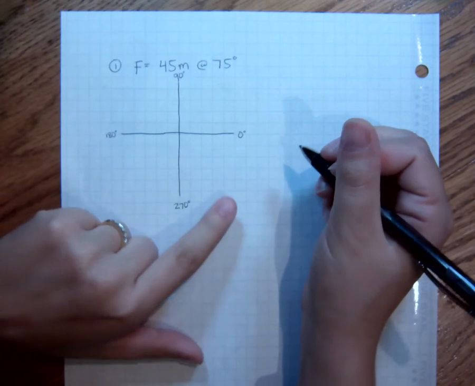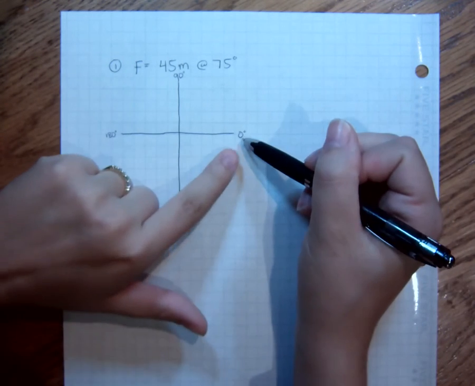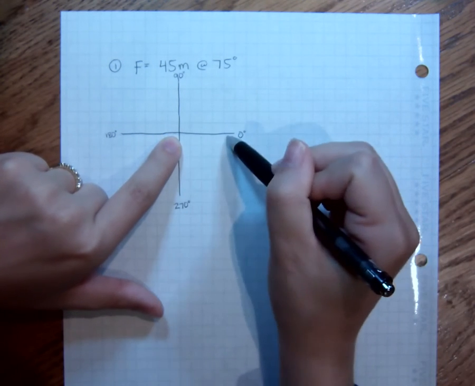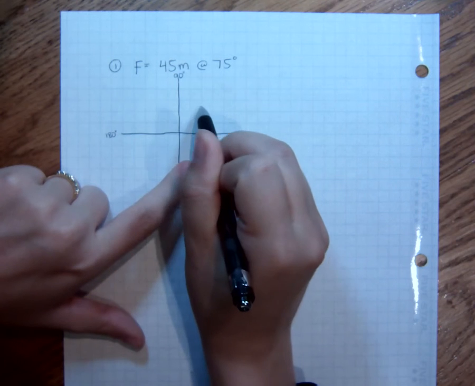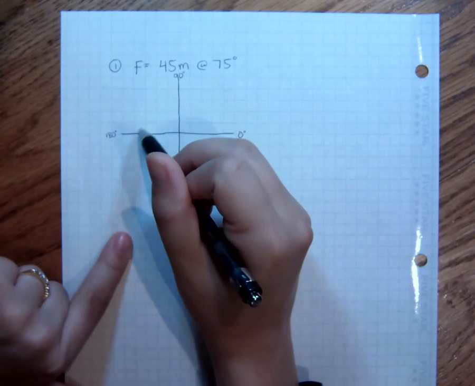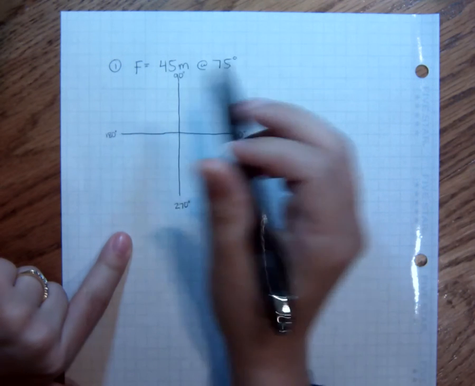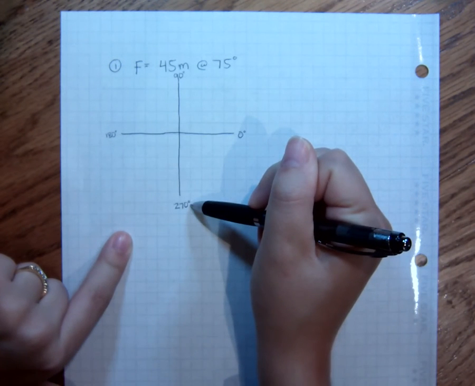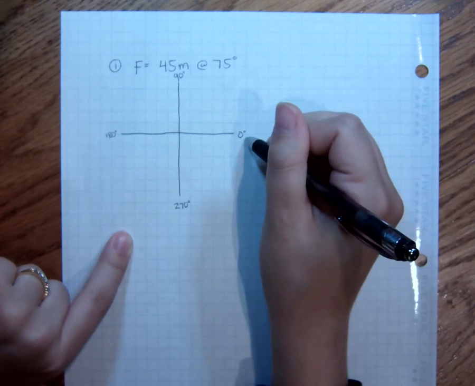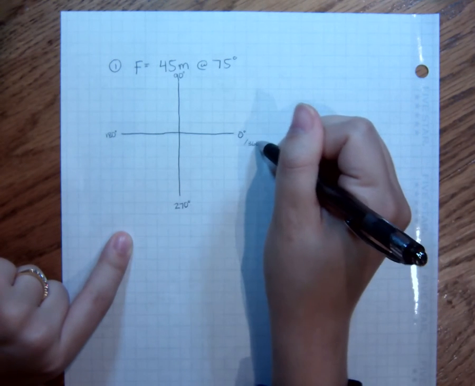So it's just the rule that we always follow, that our angle starts from the positive x axis and then goes up this way. Here's 90, 180, 270, and then back to 0, or you could think of it as 360 as well.